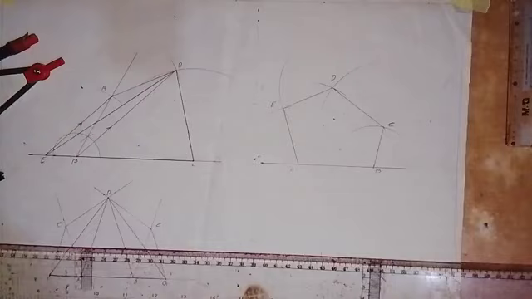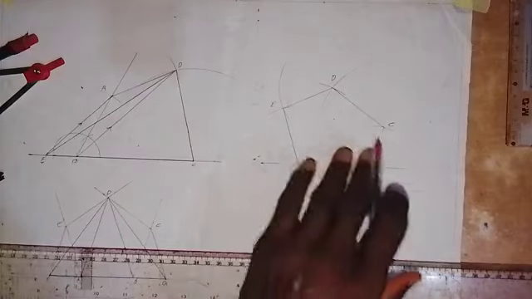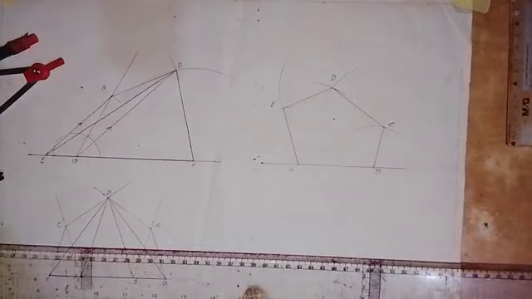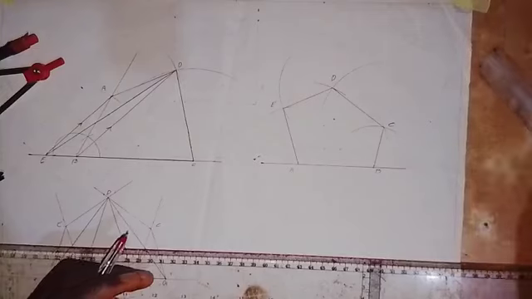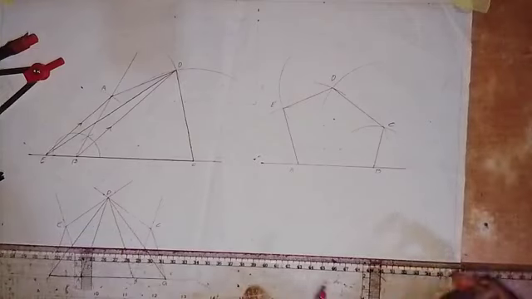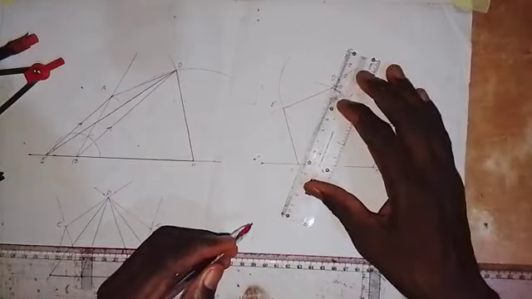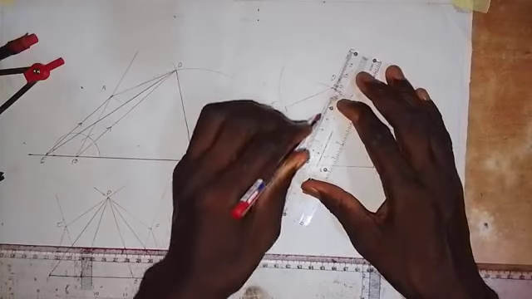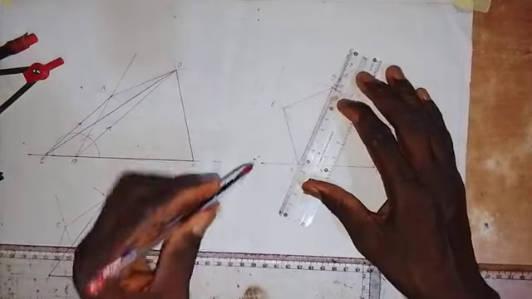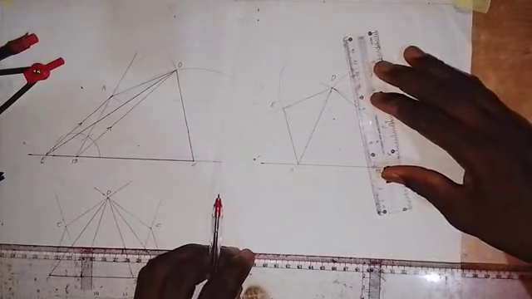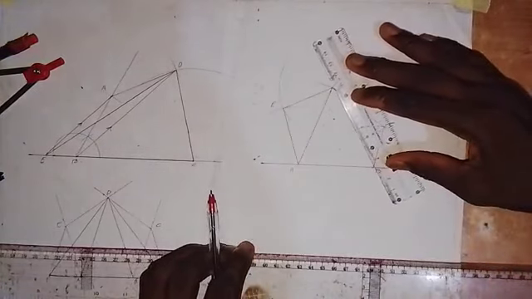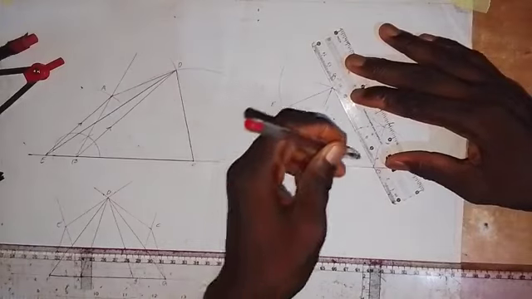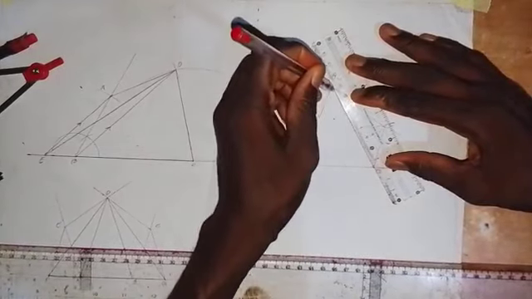Now, the next thing that we are going to do is draw a triangle whose area is the same as that of this pentagon. Okay, so what are we to do to get that triangle drawn? What we have to do is join point A together with point D, and then we also join point B together with point D, and it goes like this. So we have it like this.